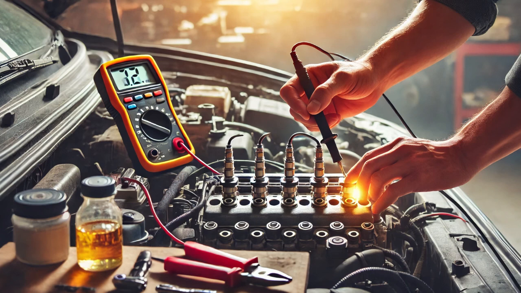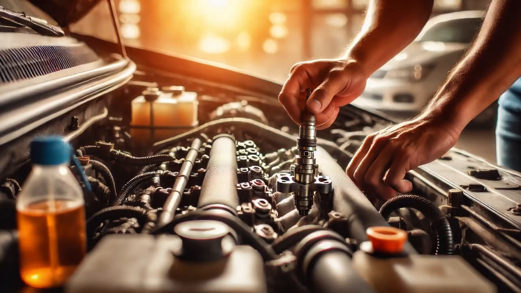To start the diagnosis, I performed a visual inspection of the fuel injector wiring harness and connectors. I was looking for any obvious issues like damaged wires, loose connections, or corrosion, but everything appeared to be in good condition. Next, with the ignition turned off, I disconnected the fuel injector connectors and used a multimeter to measure the resistance of each fuel injector. This step is important because each injector has a specific resistance range it needs to fall within to function properly.